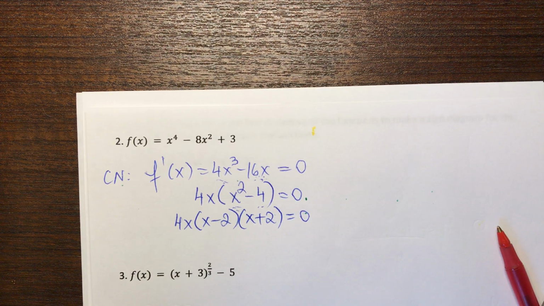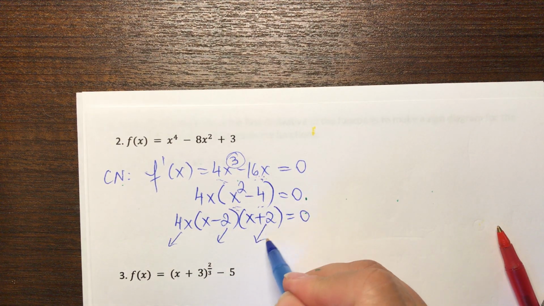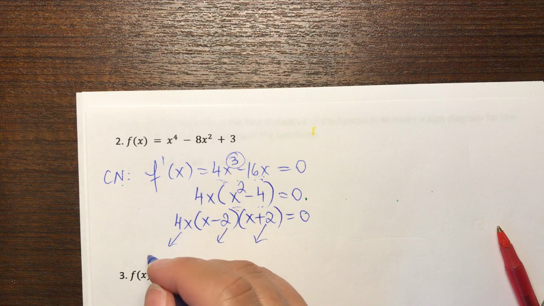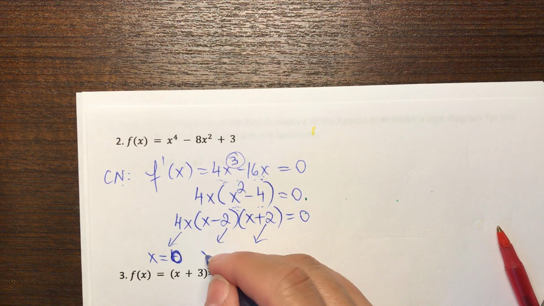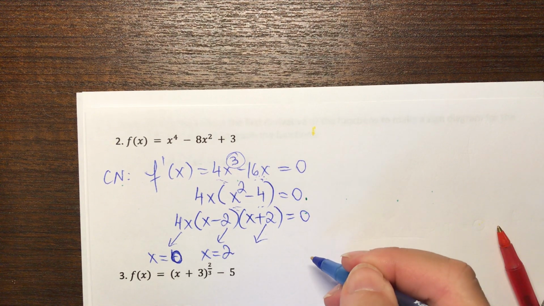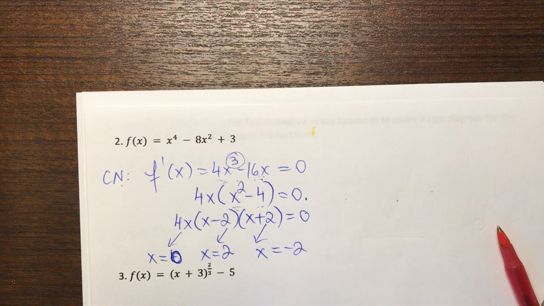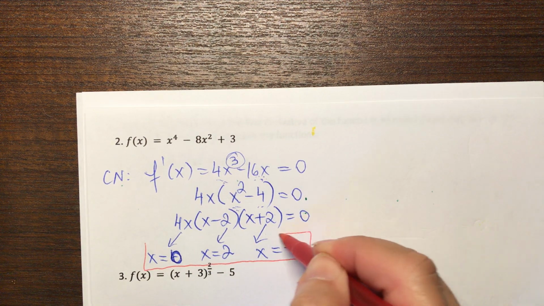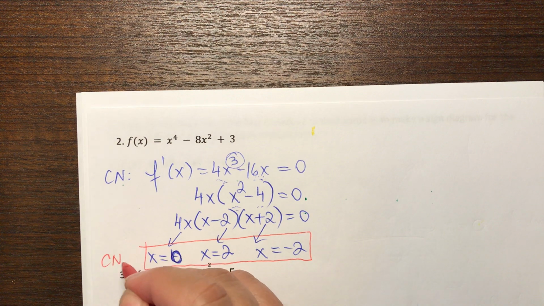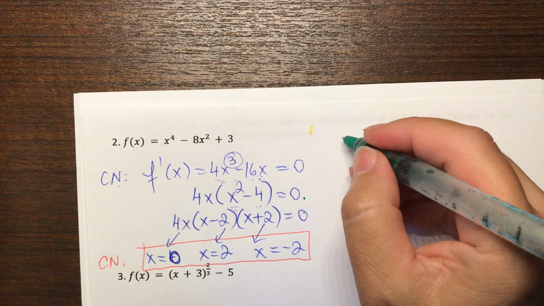Okay, all right, so what are my three solutions to this cubic equation, right? A cubic equation will have three solutions. 4x is 0 if x is 0. That's an x equals 2. And again, x plus 2 is 0 if x is negative 2. So here are my critical numbers.